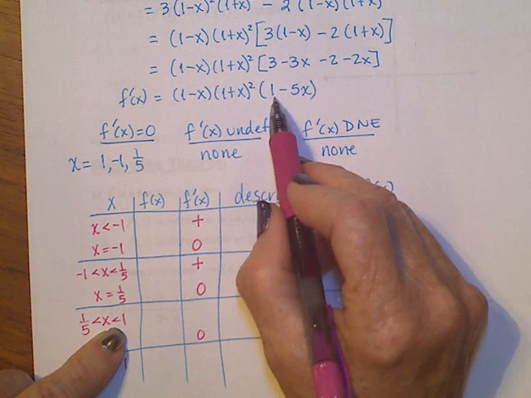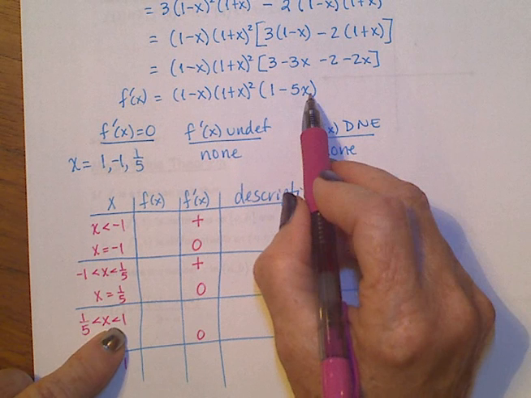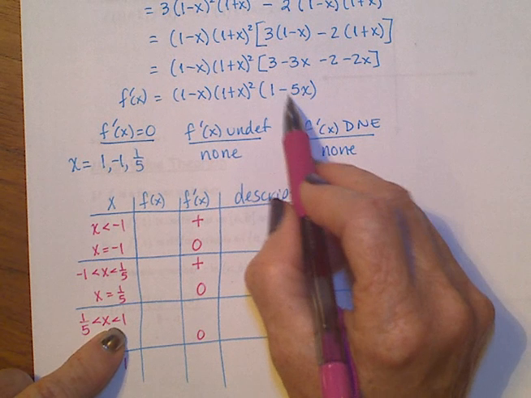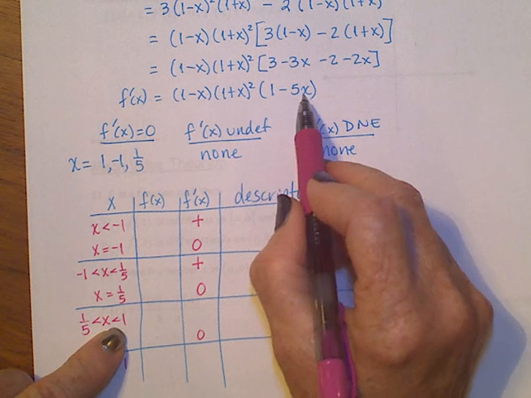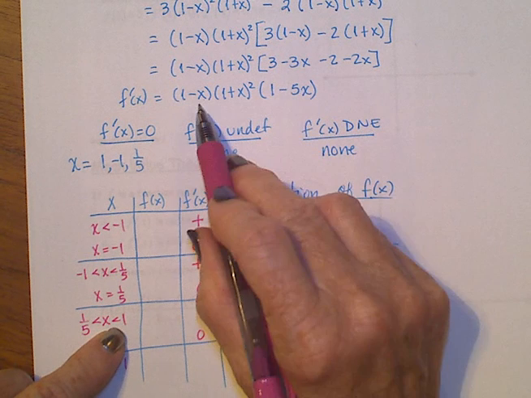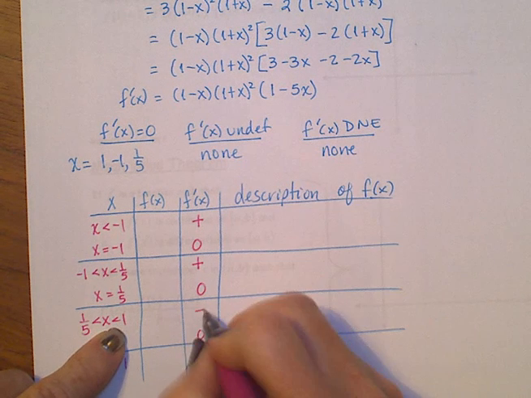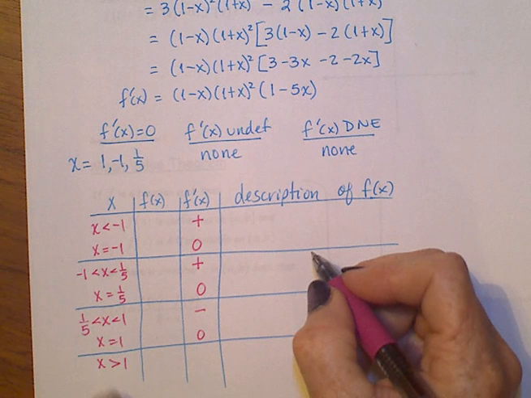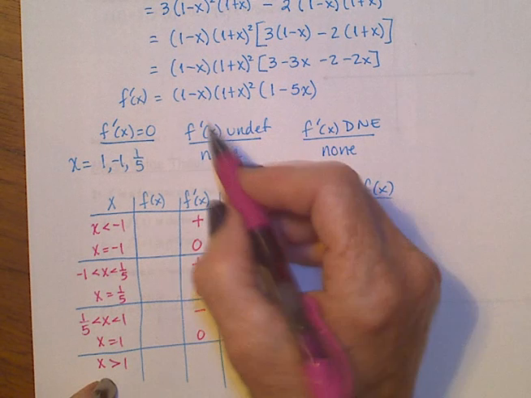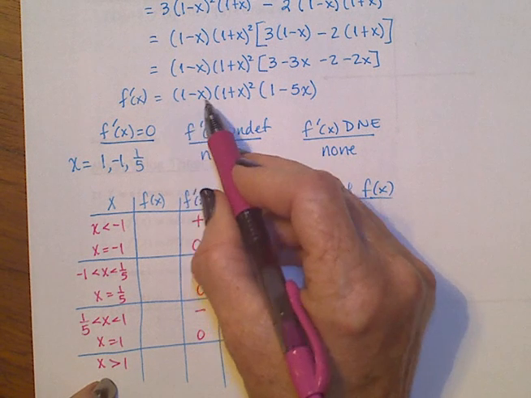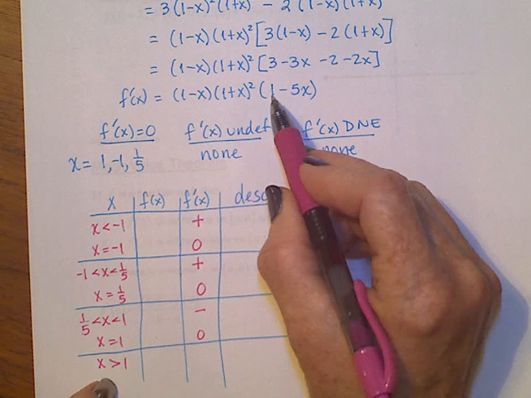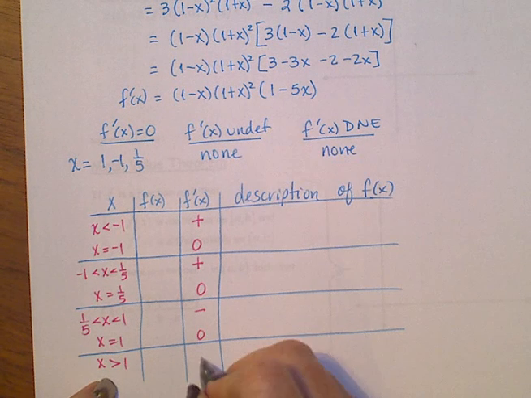Over here, 1 minus 5 times a half. 5 times a half is 2.5, so 1 minus 2.5, that's negative. A positive times a negative is negative. And then when x is greater than 1, say 2: 1 minus 2 is negative, 1 minus 10 is negative, so overall positive.